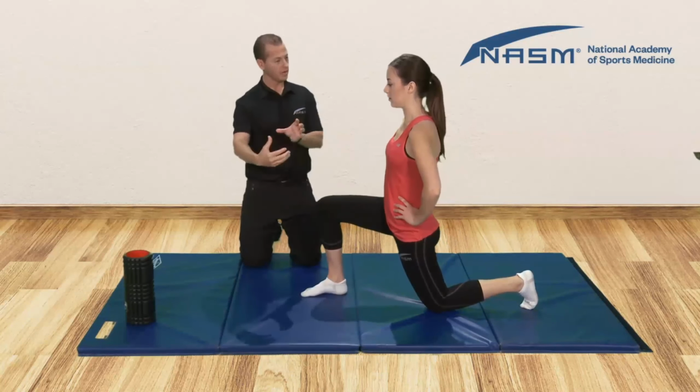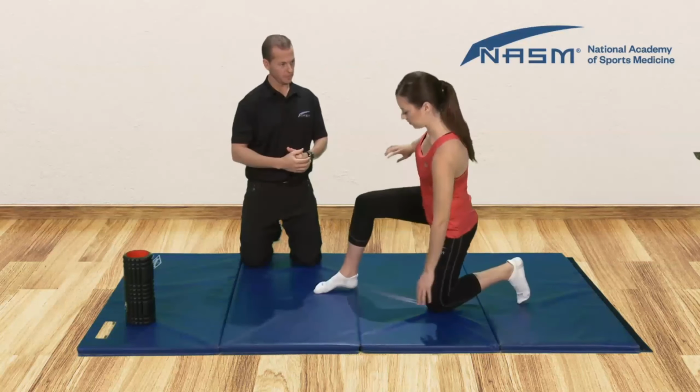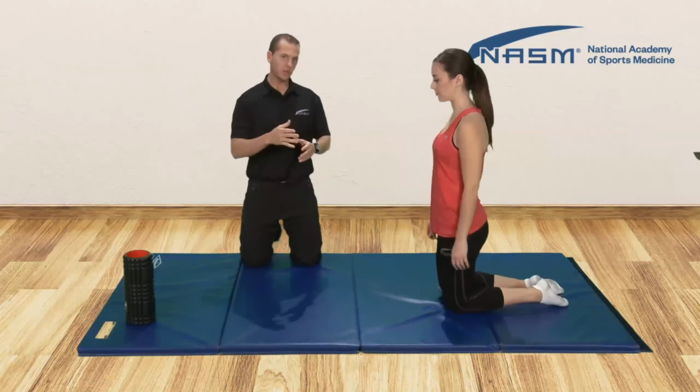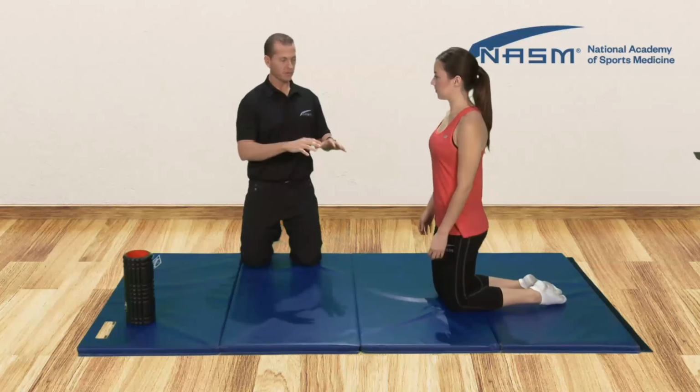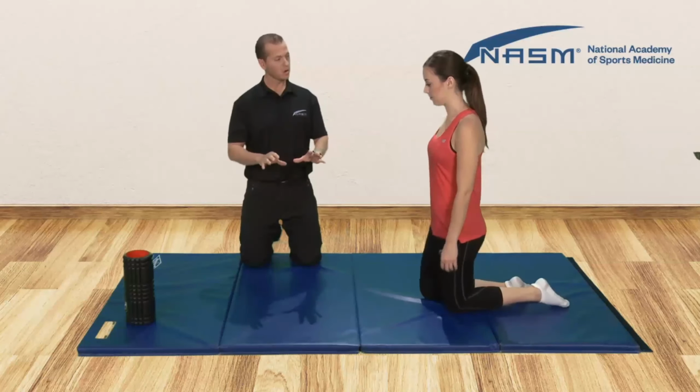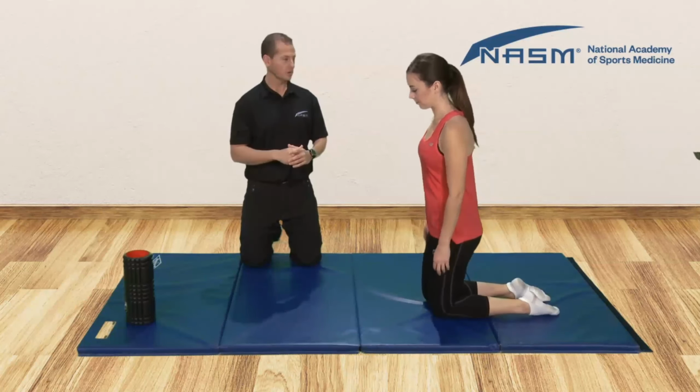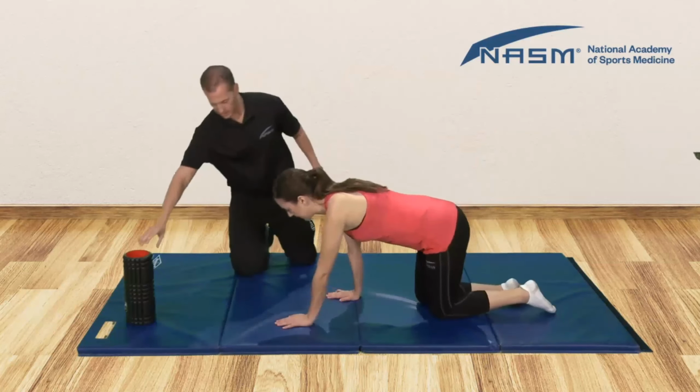We're going to move on now to our core stabilization section. With the arch in the low back, we know that the glutes are underactive. So what we'll begin with here is a quadruped opposite arm and leg raise. So come down to your hands and knees.